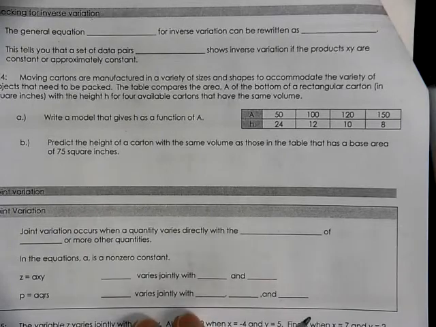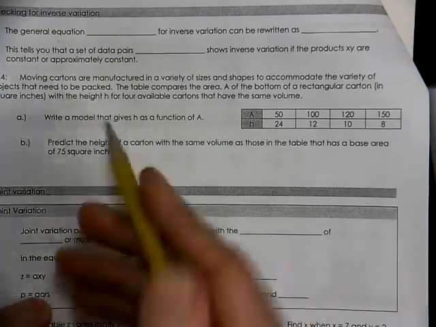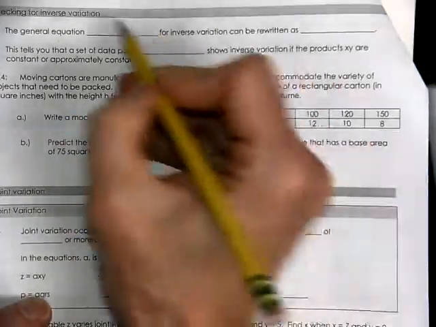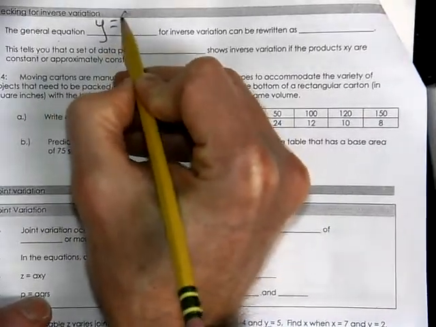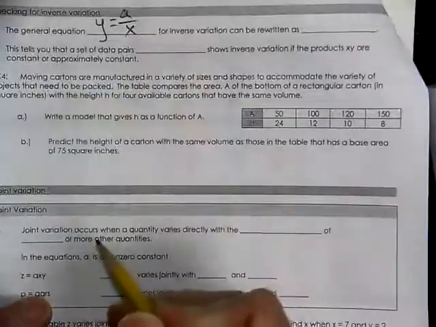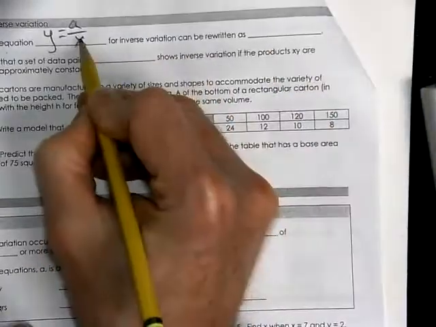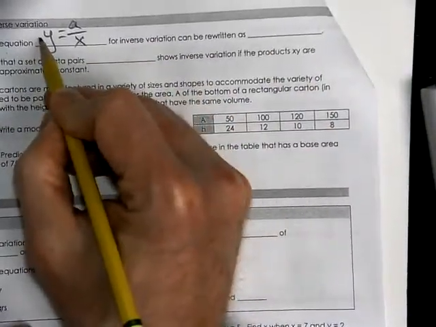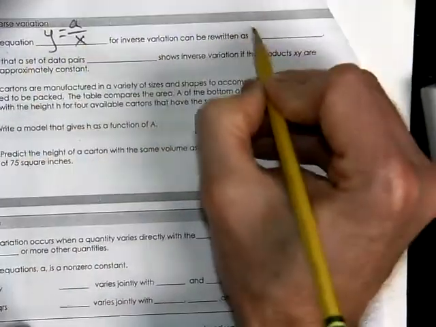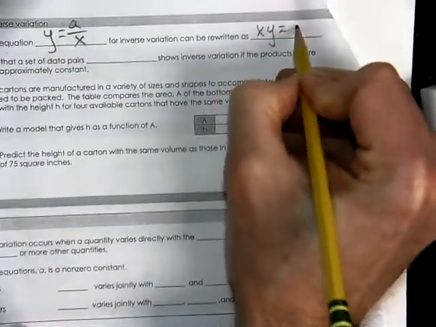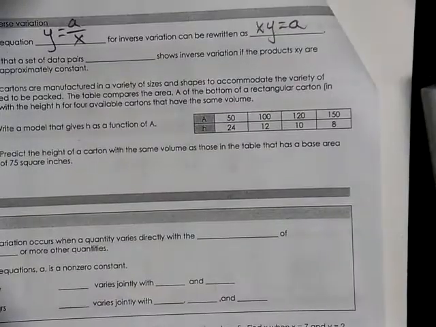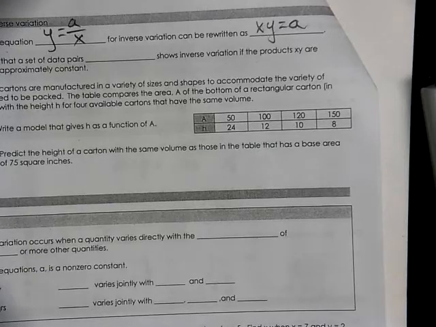So recognizing what we've already talked about, the general equation for inverse variation is y equals a over x. And it can be written by multiplying the x to the other side. Multiply x to both sides, gets the a value by itself. So if you multiply an x and a y and get a constant number, then you know that this is an example of inverse variation.